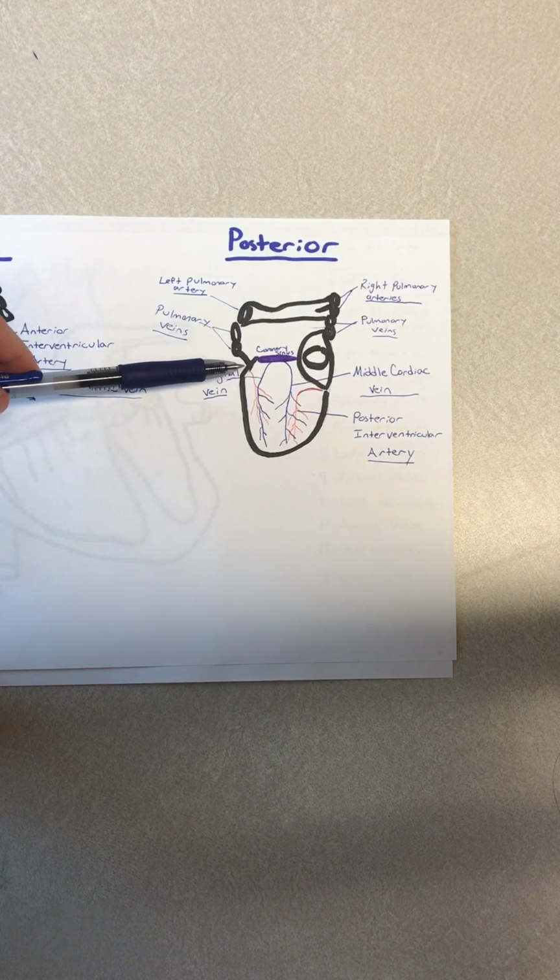Right here, you have your coronary sinus. From the coronary sinus, you have your marginal vein, which flows inferiorly and supplies the left base side of the heart. And then here, you have your middle cardiac vein, which supplies your right side. And then here, you have your posterior interventricular artery, which is also the right base side of the heart.